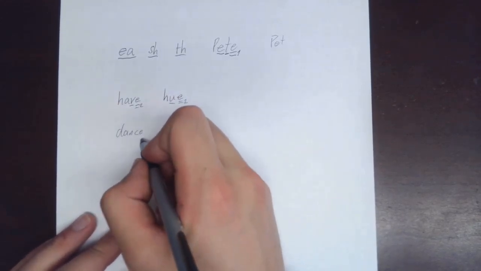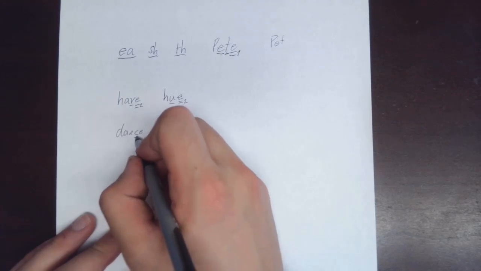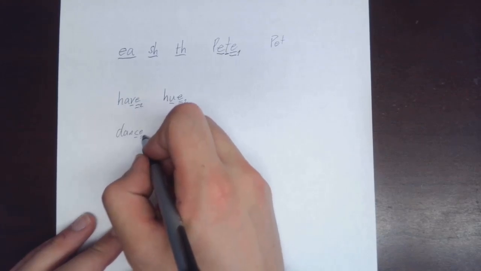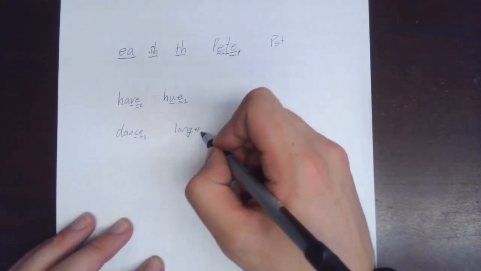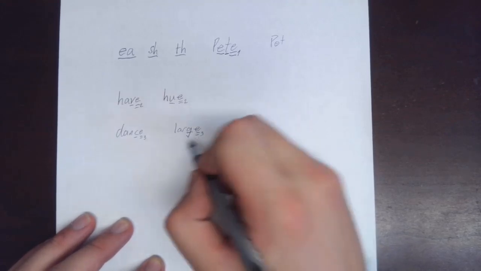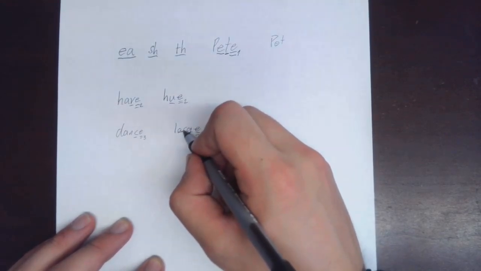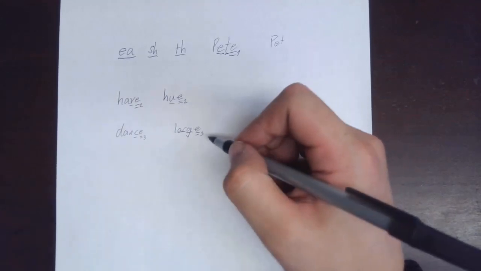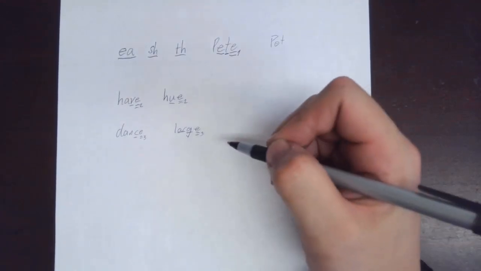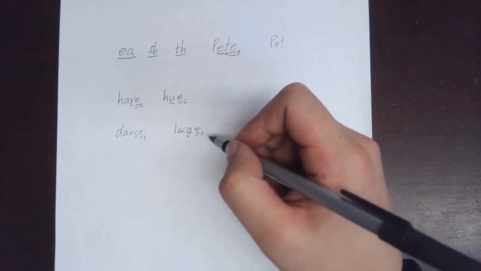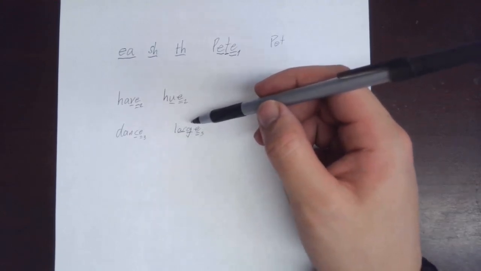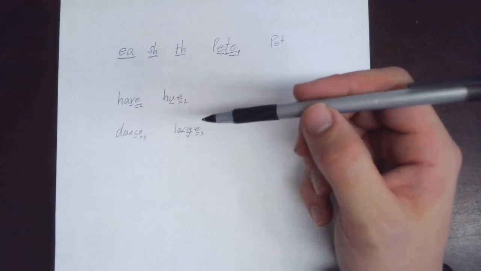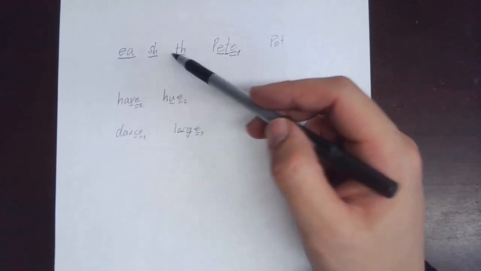In dance, it's making the C say S instead of K, and it's making the G say J instead of G. So we underline the letters that are the reason for the silent final E, and we double underline the E with a 3 to show that it's silent final E job 3. In the case of large, AR is our phonogram R, so I have underlined that as well, as I mentioned above.